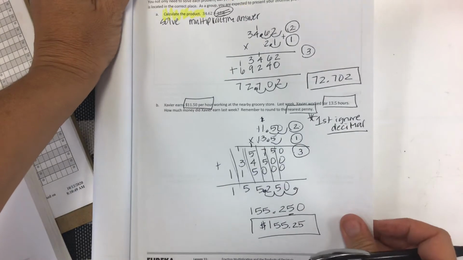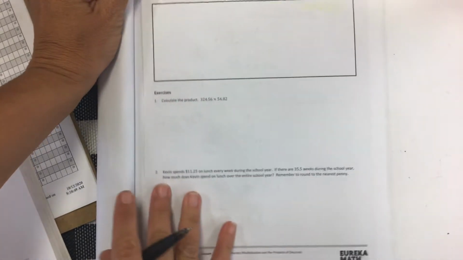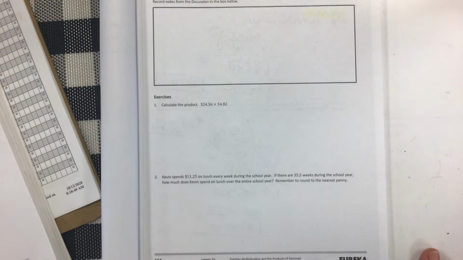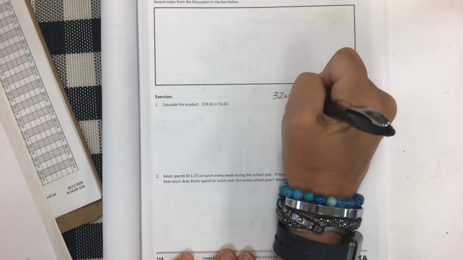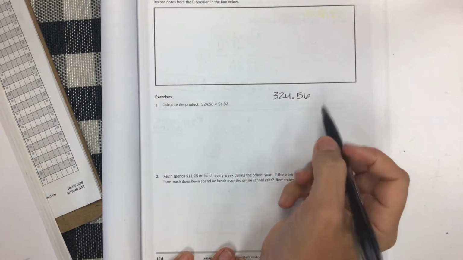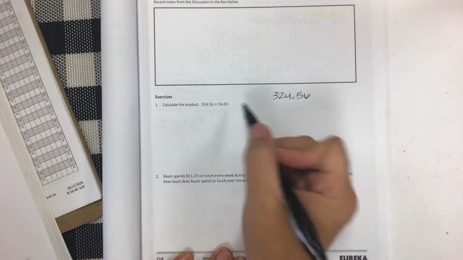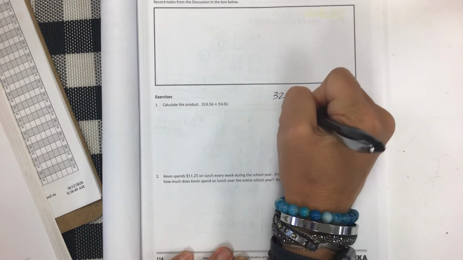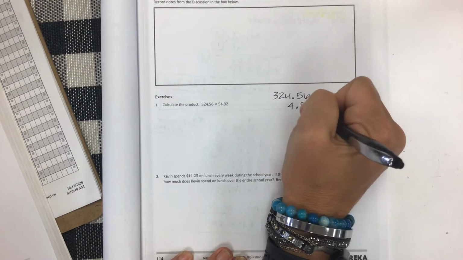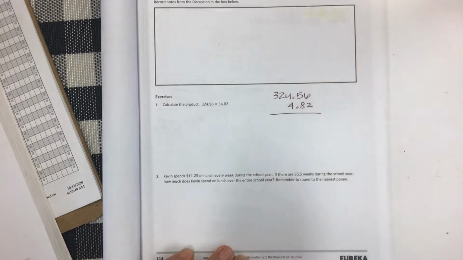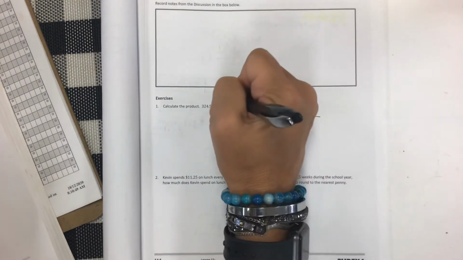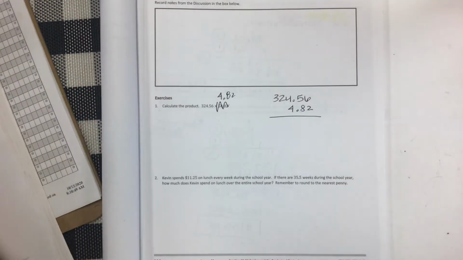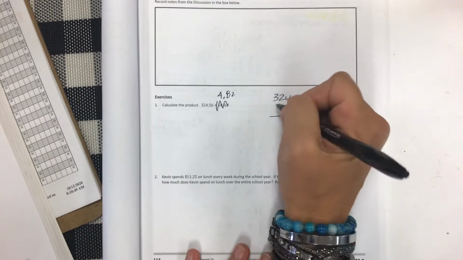All right, let's do the next one. Here we go. Calculate the product. This one goes by 4 digits. Oh, we're going to get rid of one of them. All right, here we go. We have 324.56, and we are going to change our number to 4.82. Okay, so we changed that number. So I'll see if you're paying attention. Okay, so we're still doing it by 3 digit. We're not doing it by 4 digit.